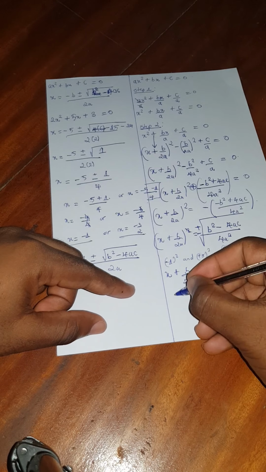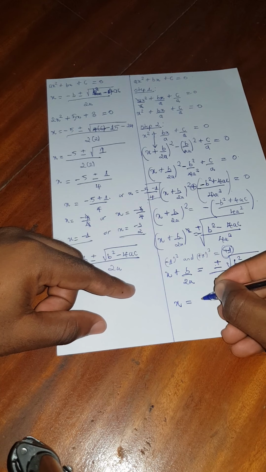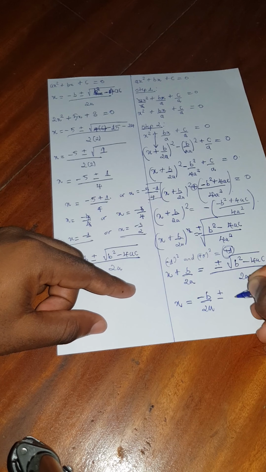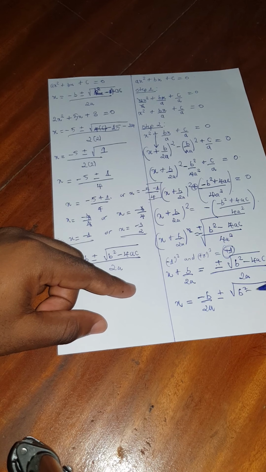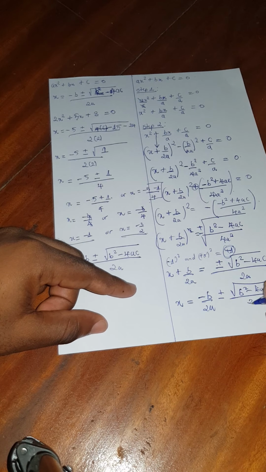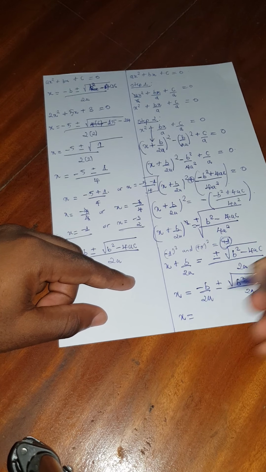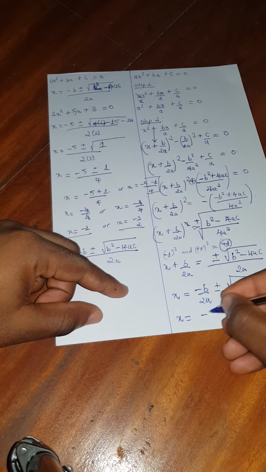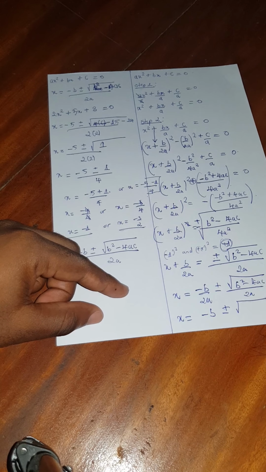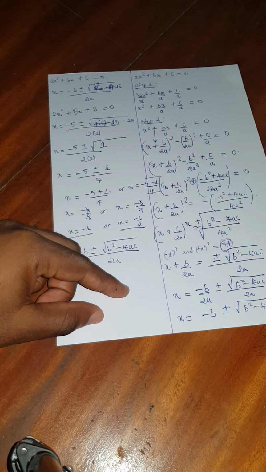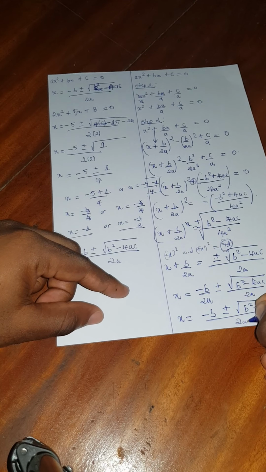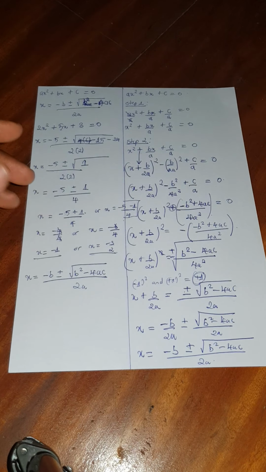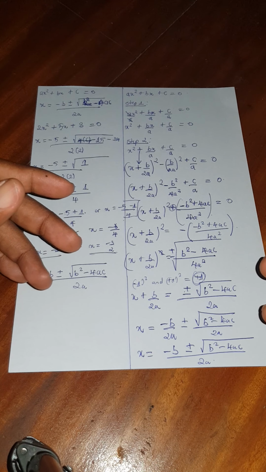So I'm going to have x equals to, I'm going on the other side, give me negative b all over 2a plus or minus the square root of b squared minus 4ac all over 2a. So my final answer is, I'll bring it at the lowest common multiple together. So it gives me negative b plus or minus the square root of b squared minus 4ac all over 2a. So here we have proved the quadratic formula.